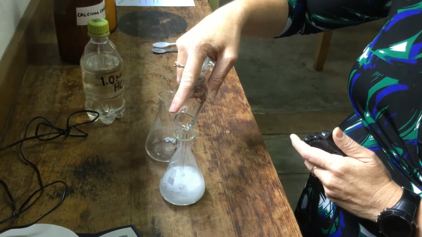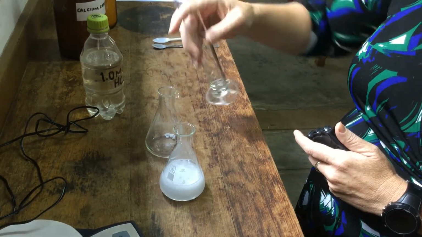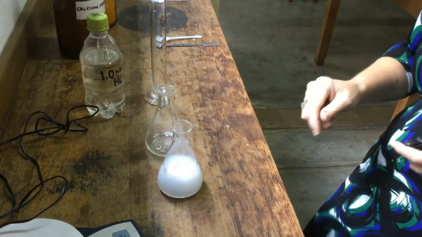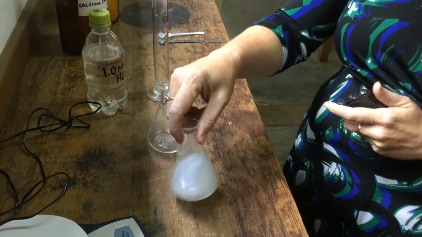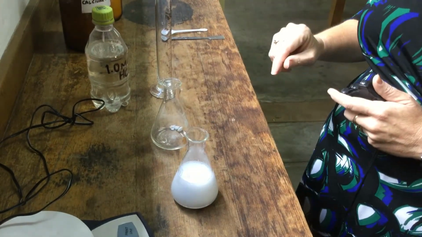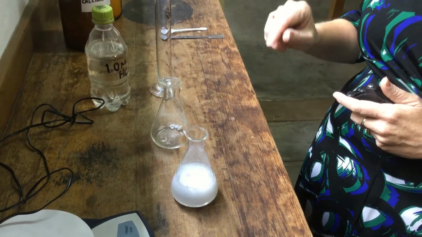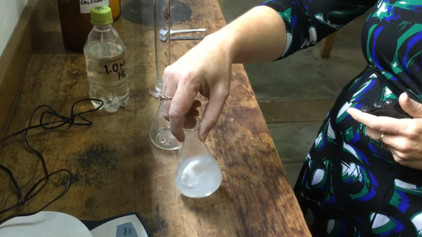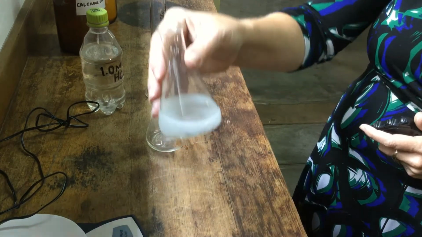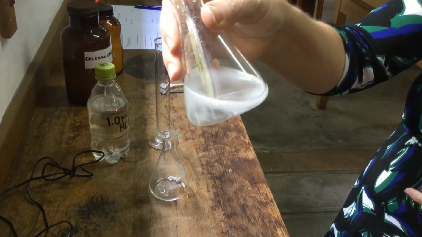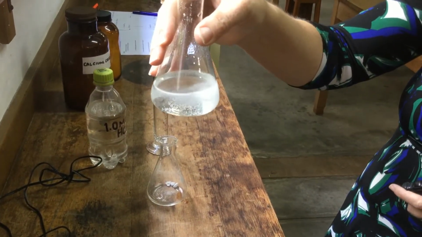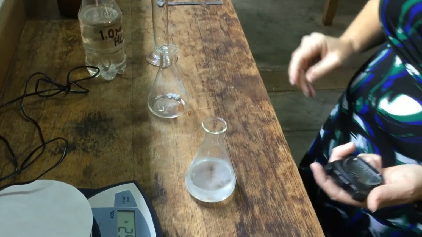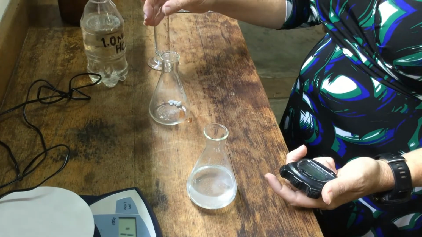and hopefully you can see that immediately there are bubbles of carbon dioxide being produced as the metal carbonate and the acid react. Bubbles are dying down now. You can see there's a little bit of powder left at the bottom. But as I see the last bubbles being produced, I will stop my stopwatch.